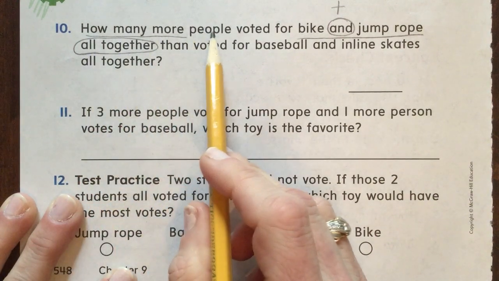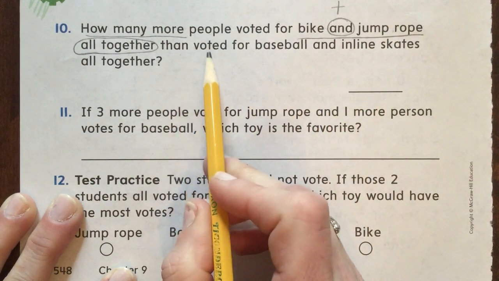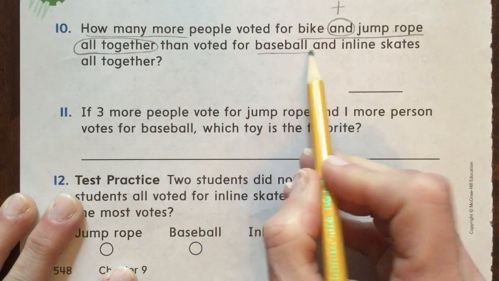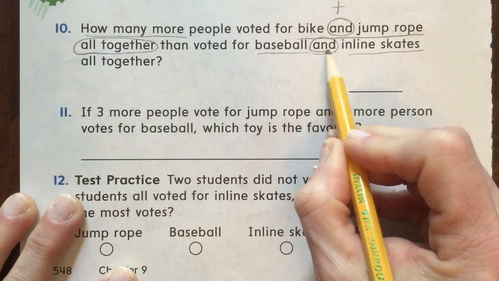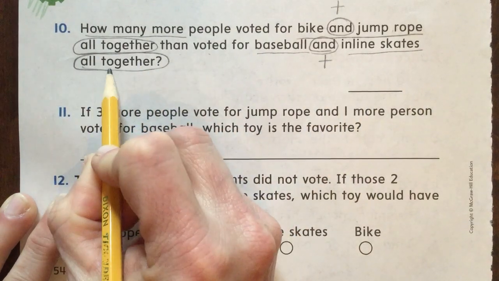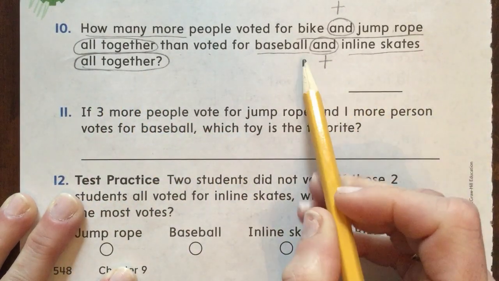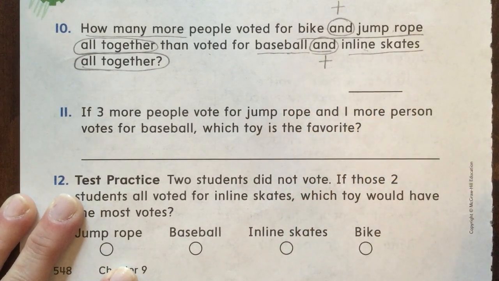So how many more people voted for bike and jump rope than voted for baseball and inline skates? So here's another and here are the words all together. So that tells you that you're going to do some adding here.